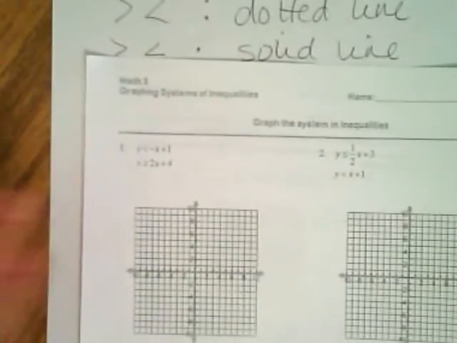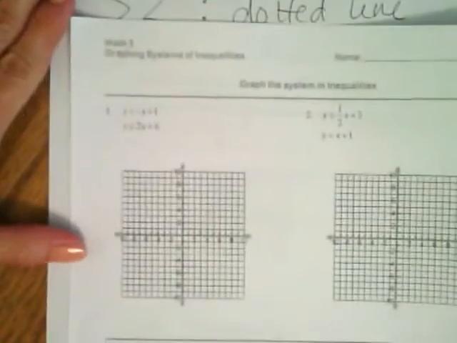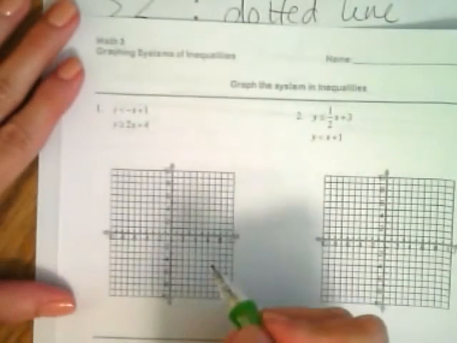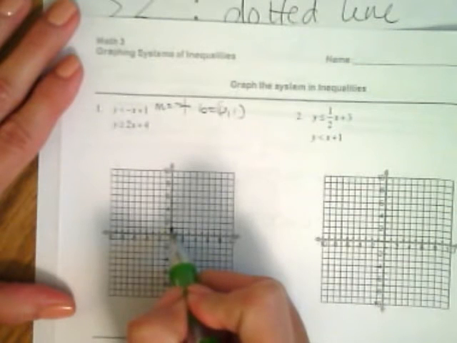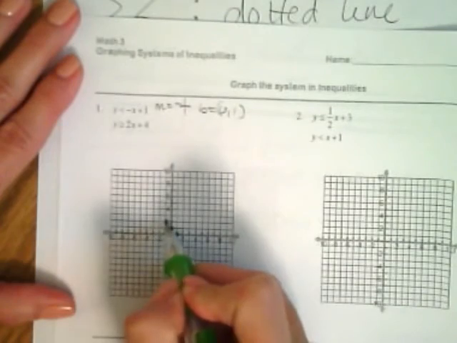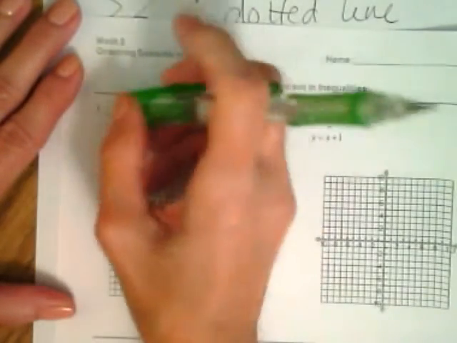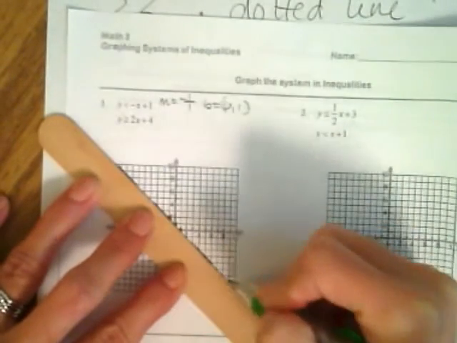So, with number 1, these are both in slope-intercept form, so I can very quickly graph. I don't need to rewrite them. So the first one, my slope is negative 1 over 1. My y-intercept is (0, 1). So (0, 1). And when I walk out my slope, I go down and right, up and left. And looking at this, I don't want to underline it because I want you to get confused. This is a less than, so it is a dotted line with a straight edge. There's my dotted line, extending it all the way through the graph.